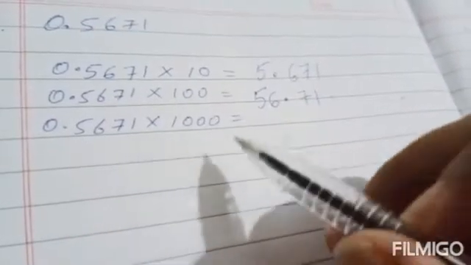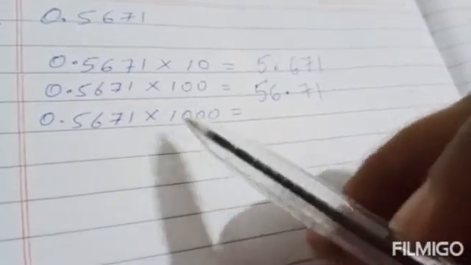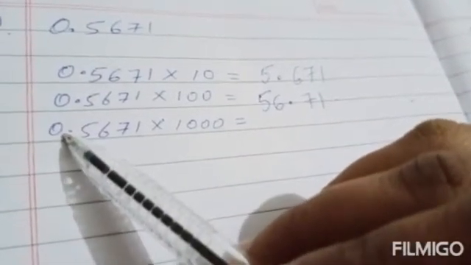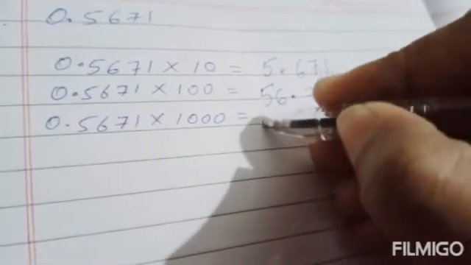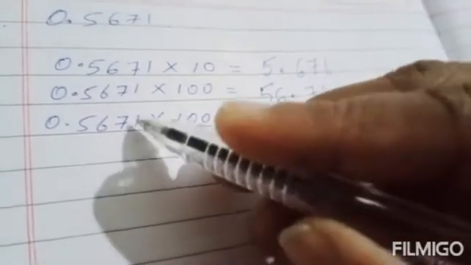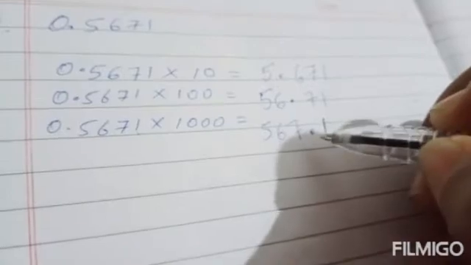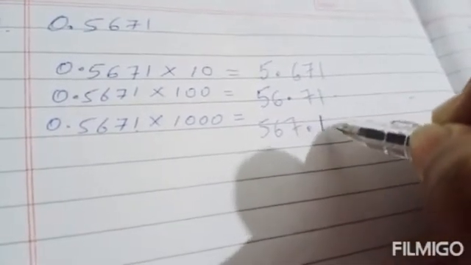Okay, then 0.5671 into 1000. If you are multiplying by 1000, move the decimal point 3 places to the right. So 567.1. Here 1 is there, so that will come after the point. 567.1 is the answer.